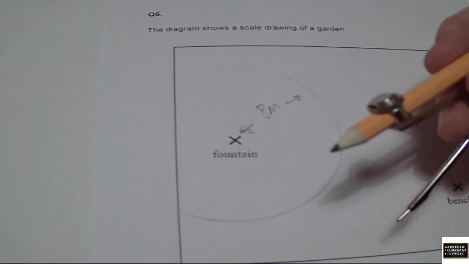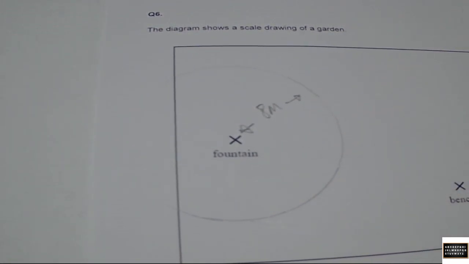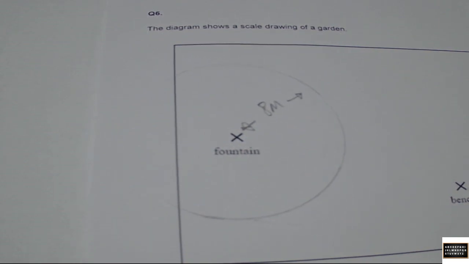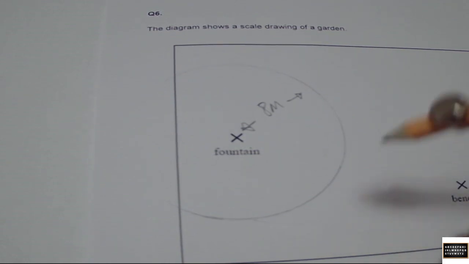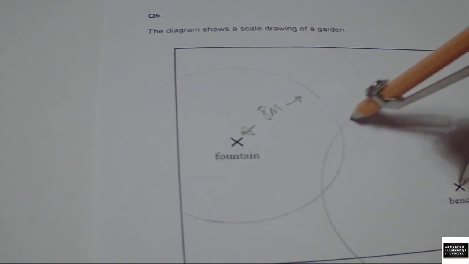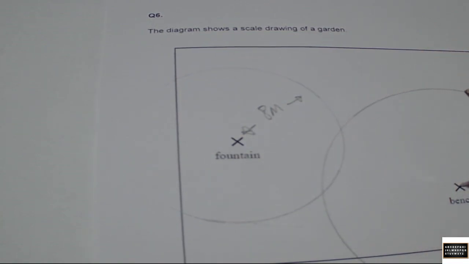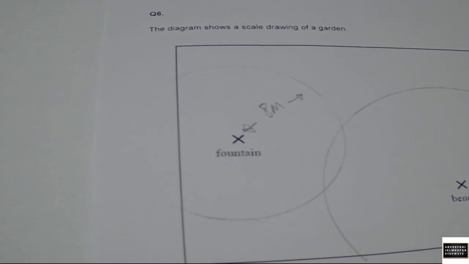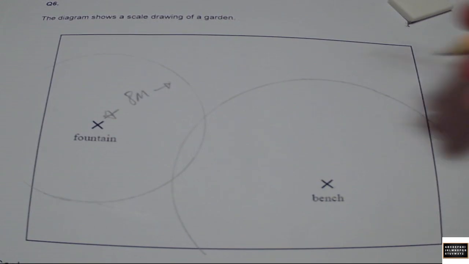So 11 meters is going to be 5.5 centimeters. So we're going to set this to 5.5 centimeters now. So a slightly bigger circle this time. It makes it slightly more difficult to do, but we're going to try and do it as best as we can. And again, that's going to be like this. Again, try and keep within the garden if we can. Okay, so again, I've done it really carefully, so I'm just showing you I've gone to the extreme.